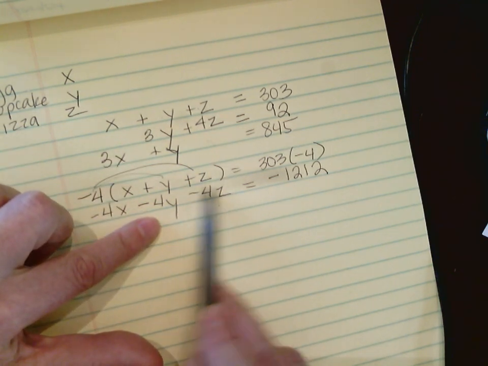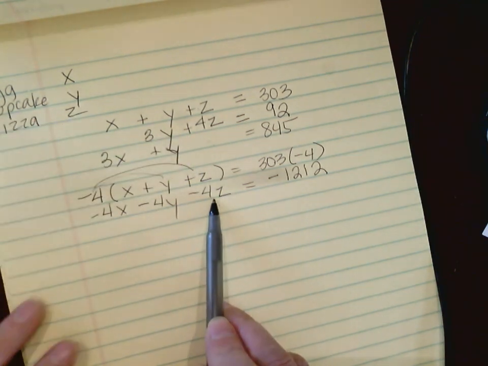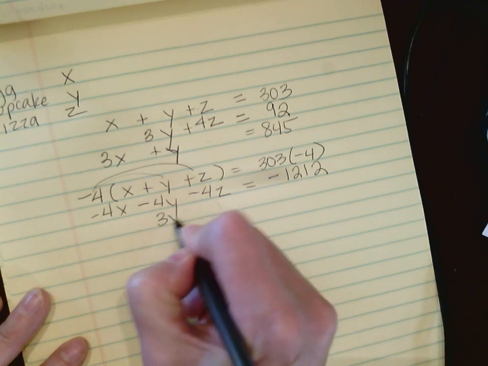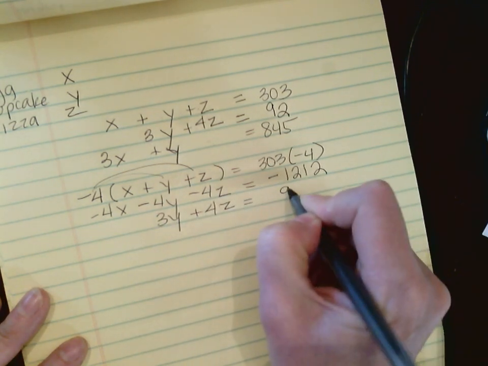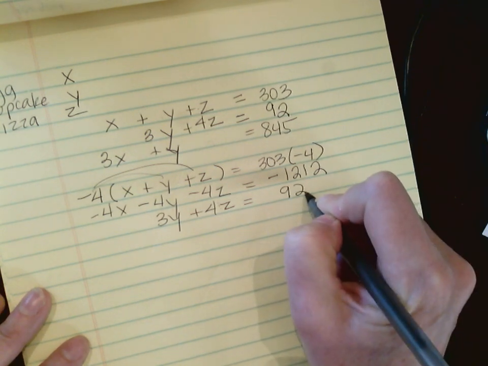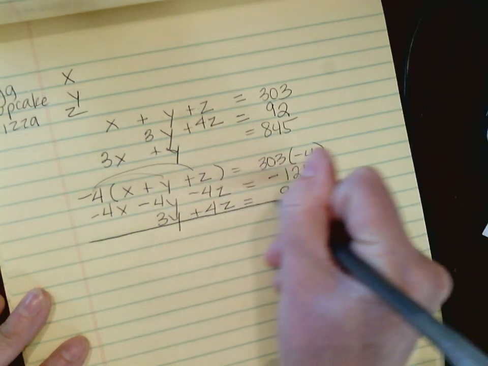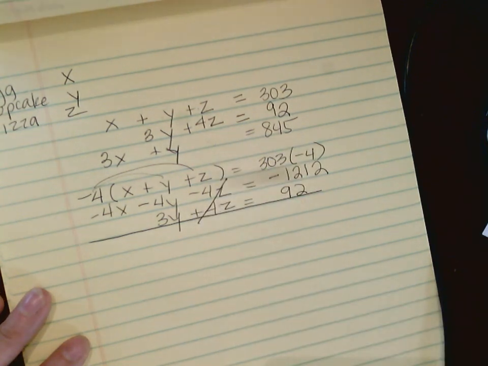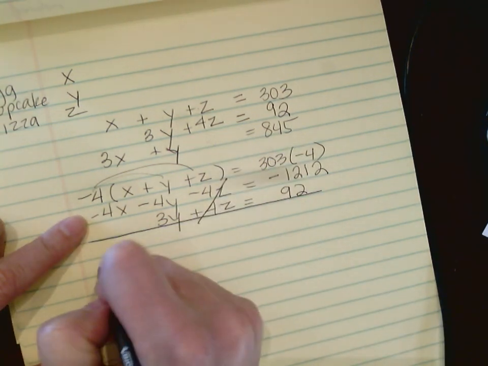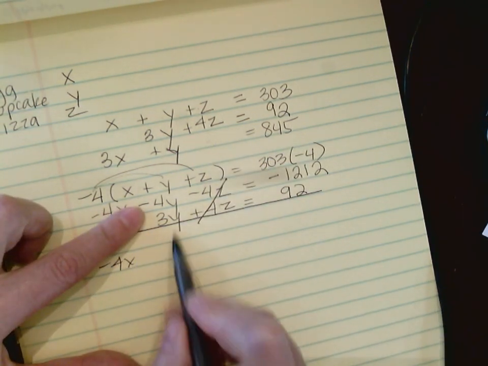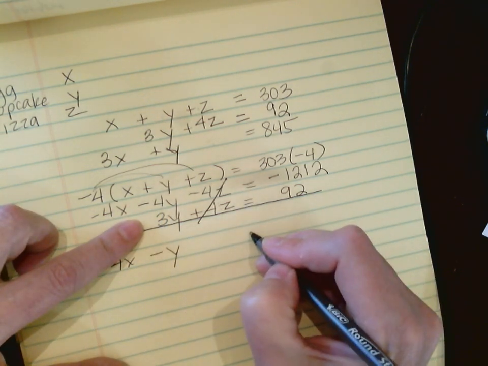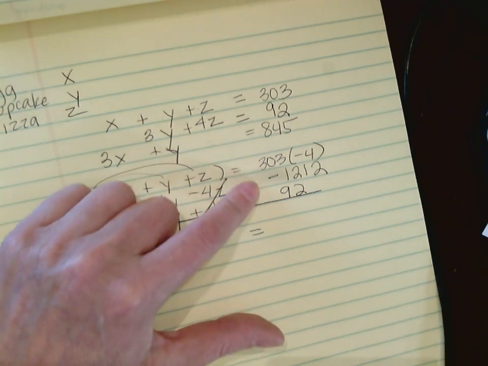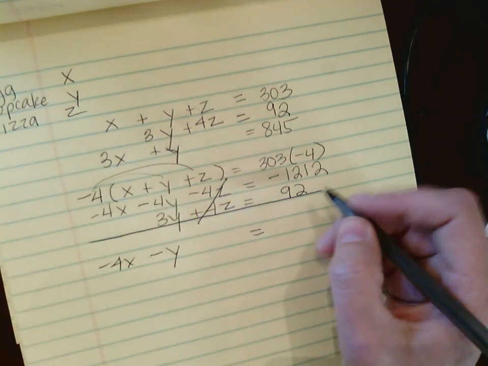Now, I'm going to bring this equation down here. The whole point was to make the -4z to knock out the +4z. So now I'll have 3y plus 4z equals 92. And I'll add these together, which will eliminate my z's. So I'll have, bring down the -4x, -4y and 3y is -1y. My z's are eliminated. And then -1212 plus 92 is -1120.